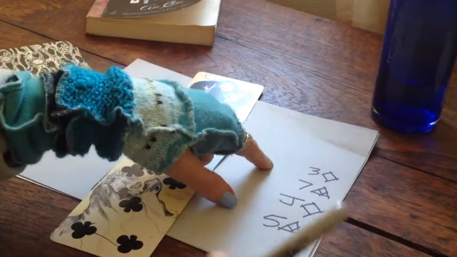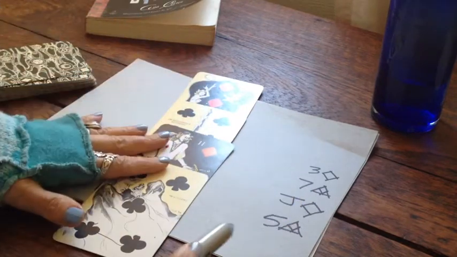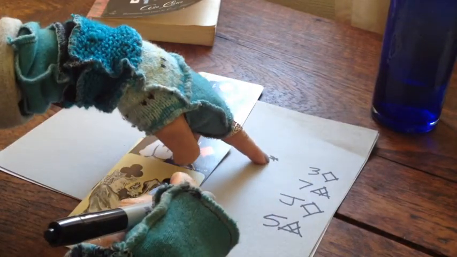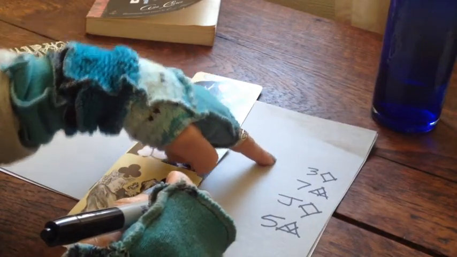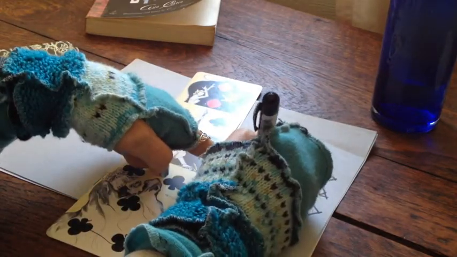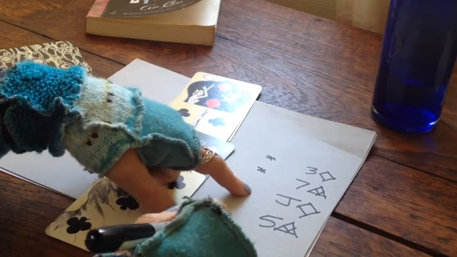So let's create our first geomantic figure using this card layout. And I'm just going to put an odd marking or singular marking for each odd numbered card here. That's my little shorthand notation for an odd numbered card.